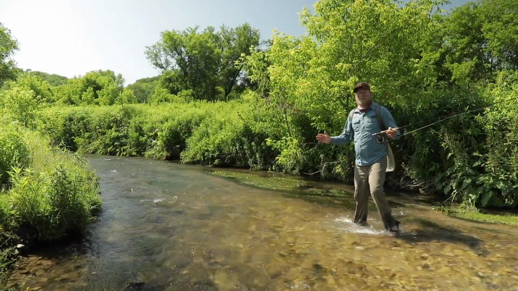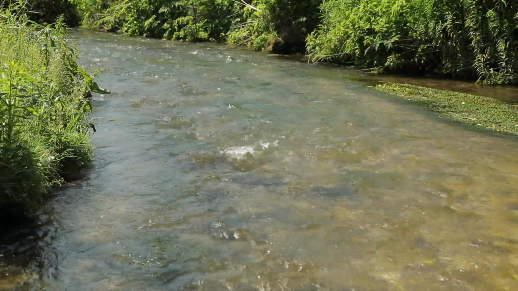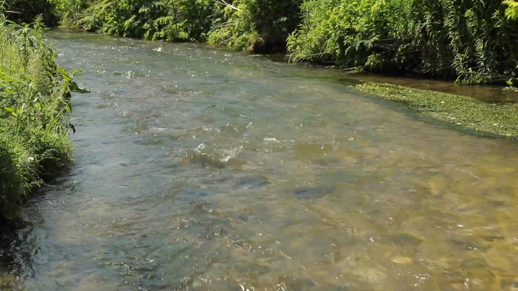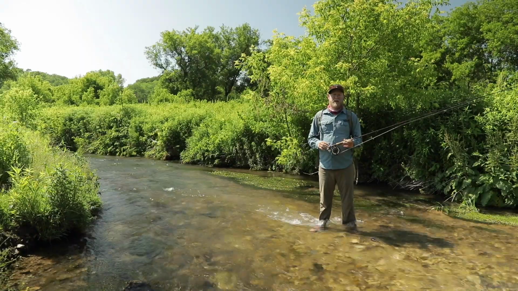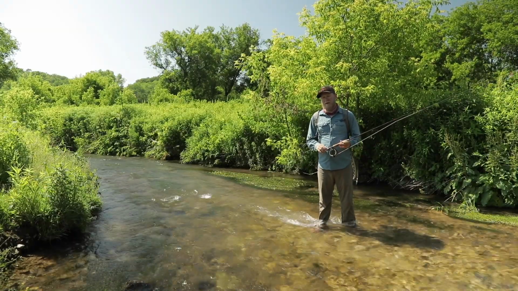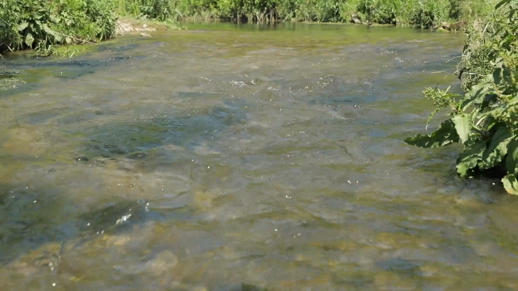So this is an awesome example of a riffle. It's shallow, rocky, really fast moving. These areas are where the macroinvertebrates grow, essentially our fish food. It's also where our trout spawn in the fall, and these waves crashing over rocks provide oxygen for our water.